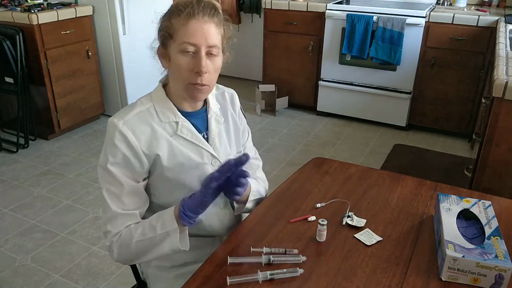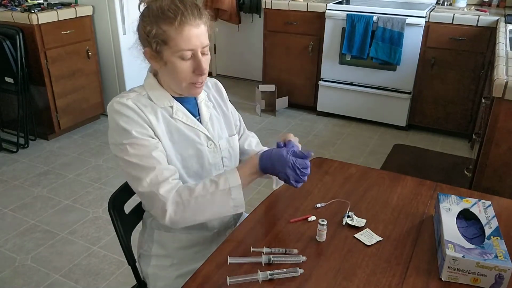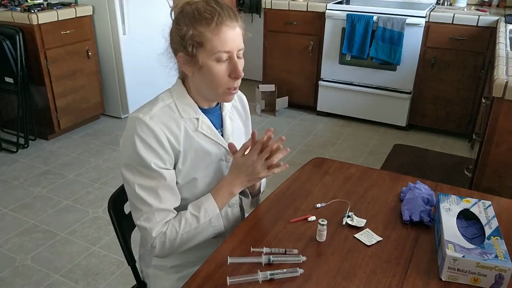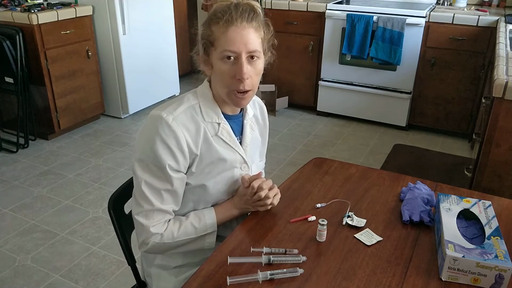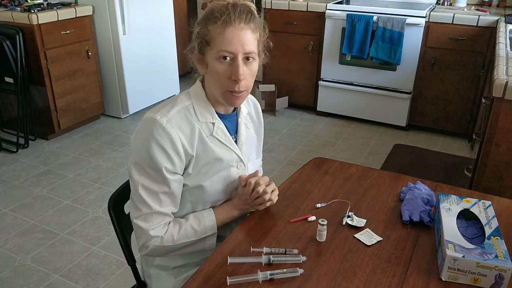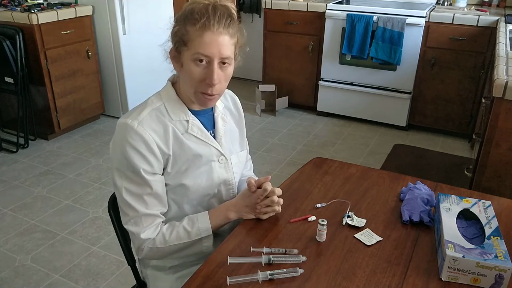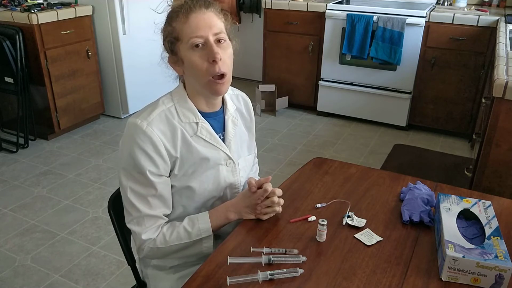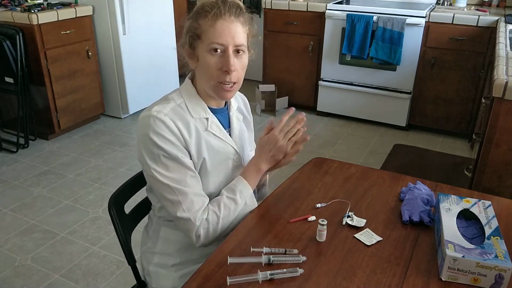Then I will dispose of all of my sharps in the sharps container. I'll remove my gloves, perform hand hygiene. I'll take the patient's vitals again as indicated. I will reassess their IV site to make sure that there's no infusion reaction. Then I will perform the final 4, including making sure the patient is safe and comfortable, that they have their call light, ask if I can do anything else for them. I'll perform hand hygiene again.